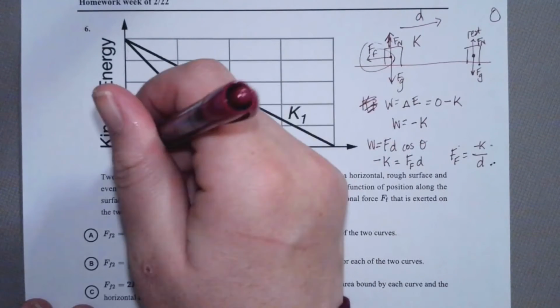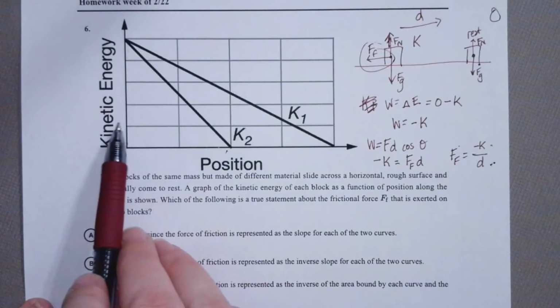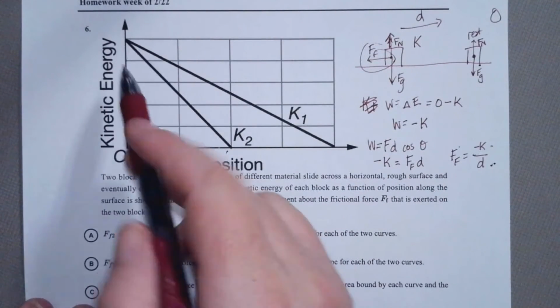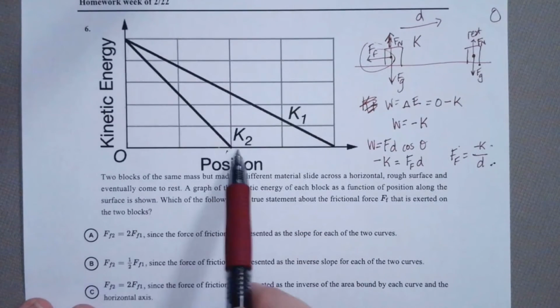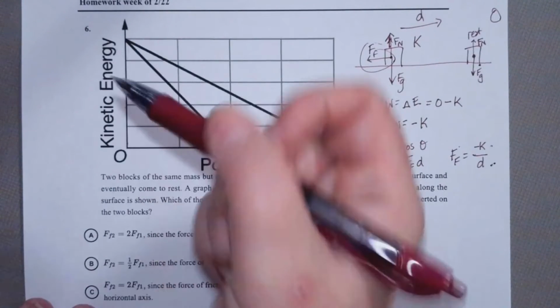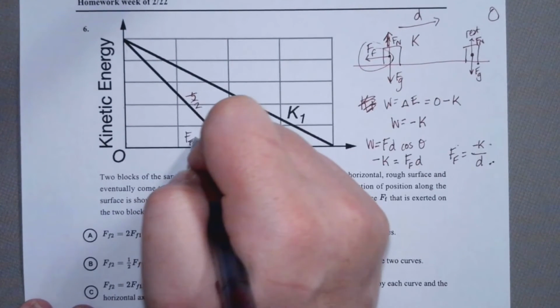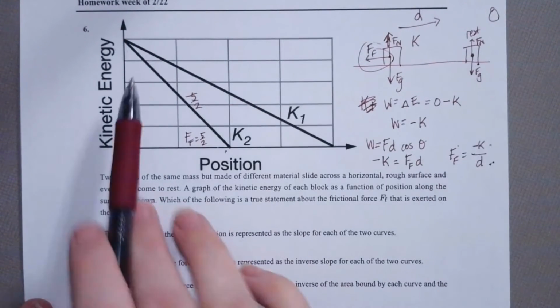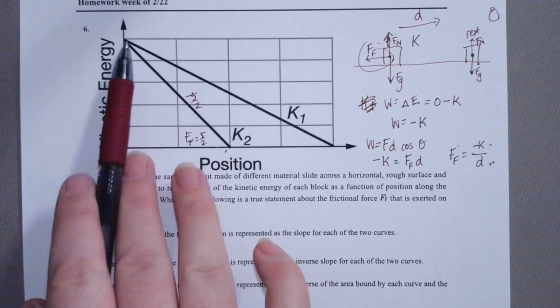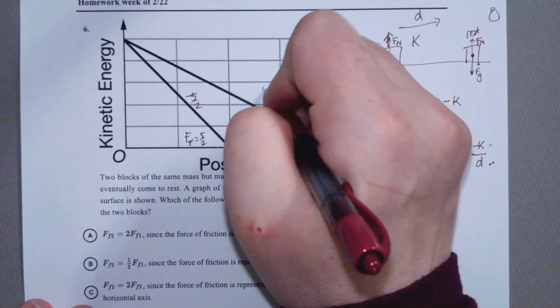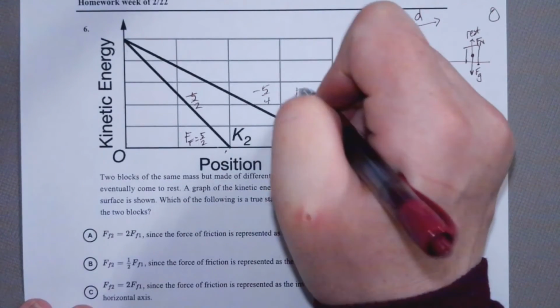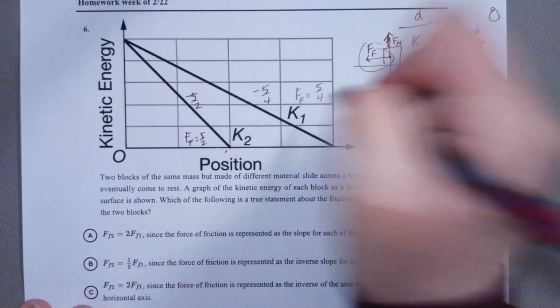So we've got, let's just use the blocks, right? 1, 2, 3, 4, 5. So this is, let's see, down 5 over 2. So this is negative 5 over 2. So the force of friction here is 5/2. And then over here we've got down 5 over 4. So the force of friction is 5/4.